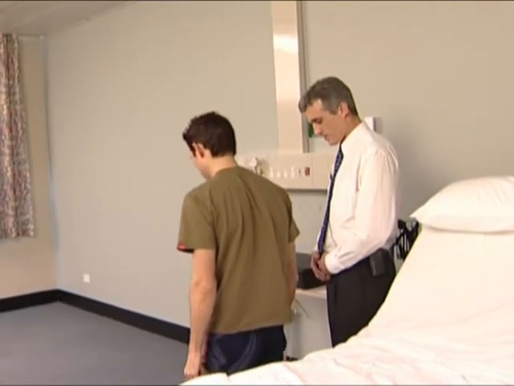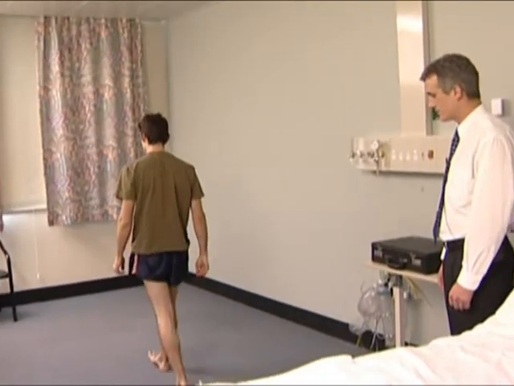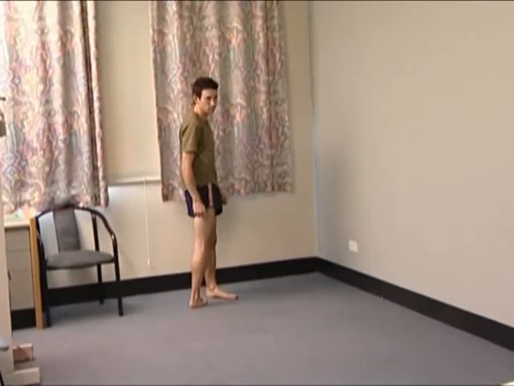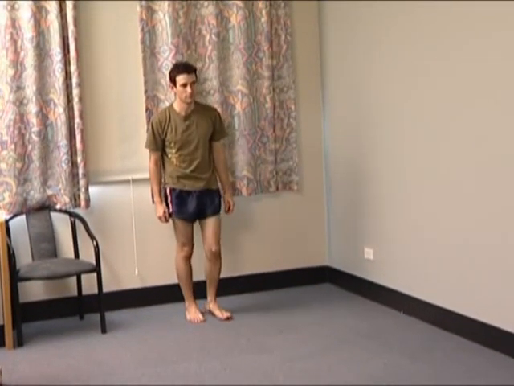The legs need to be uncovered. Use this opportunity to make a general inspection. And stop. Thank you. Stop right there. Turn around and just come back towards the bed again.